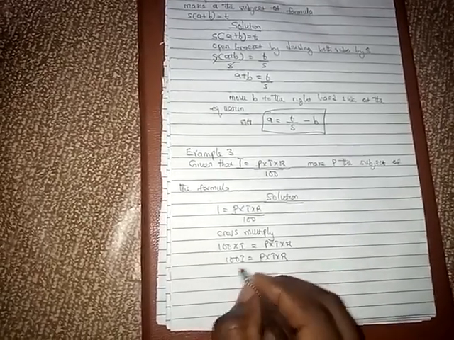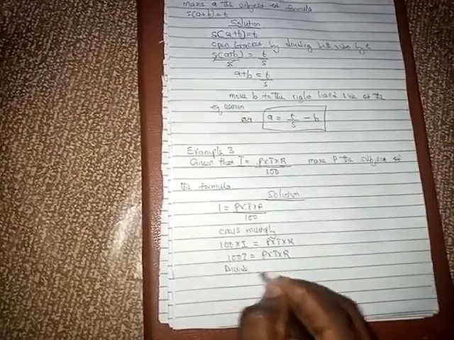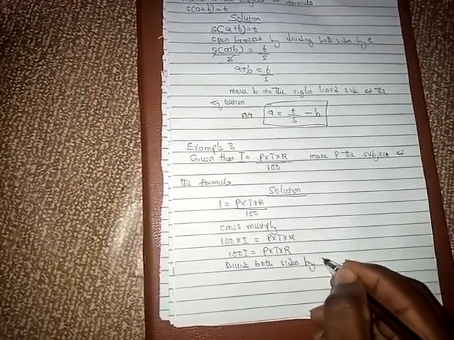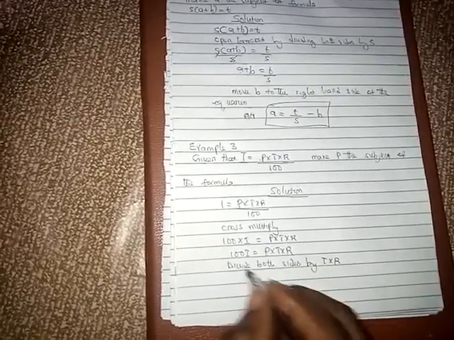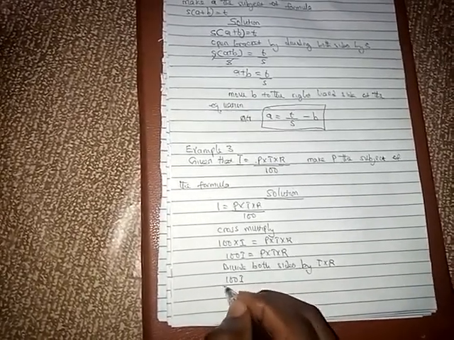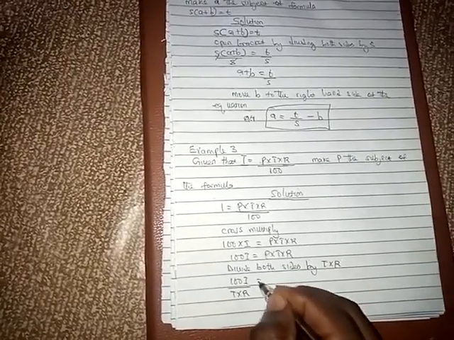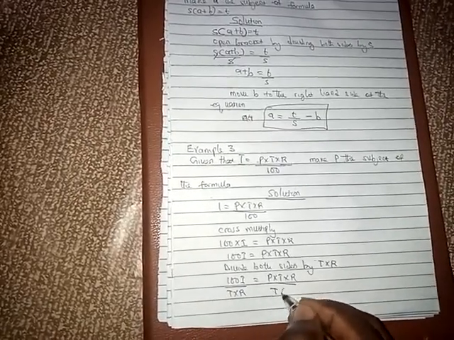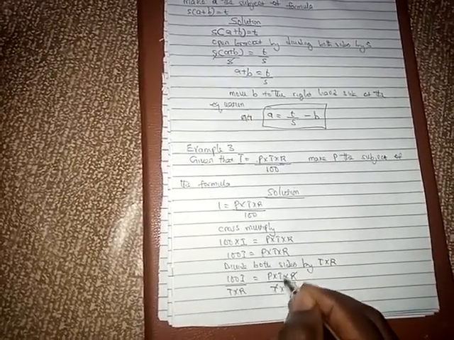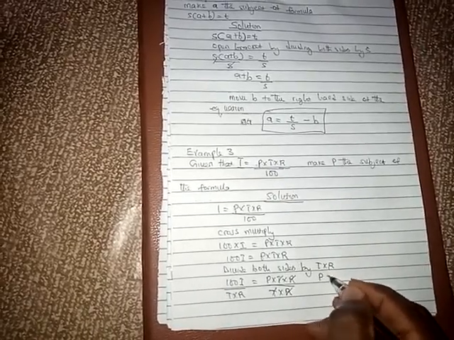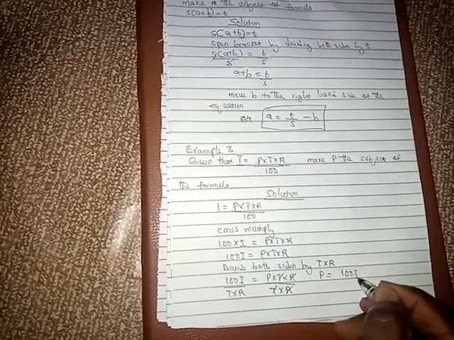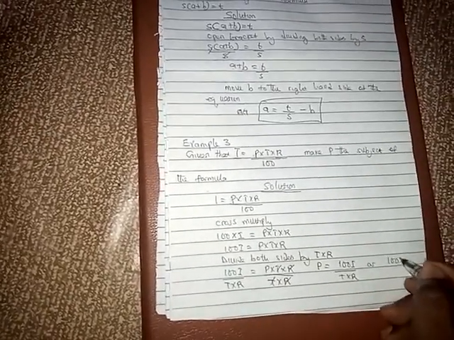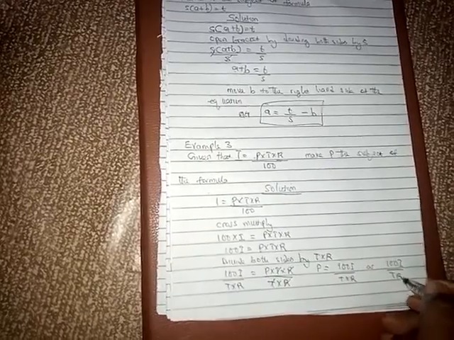But we want P to stand, so we need to send everything away. So what do we do from here? We divide both sides by T times R. So we have 100I over T times R is equal to P times T times R over T times R. So this will cancel, this will cancel. Therefore P will be equal to 100I over T times R, or 100I over TR.